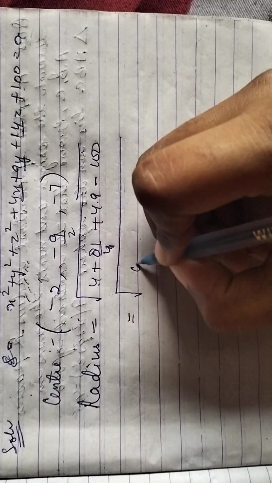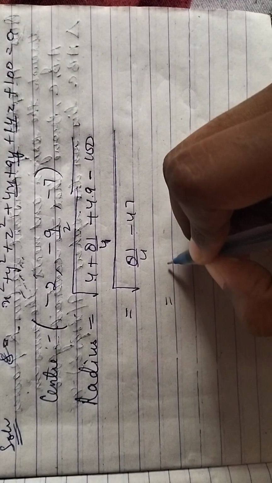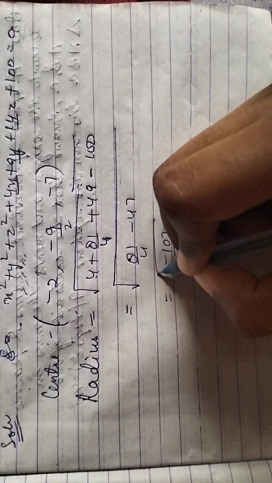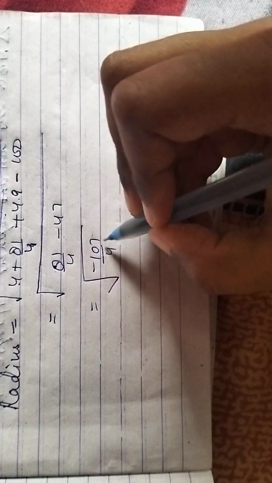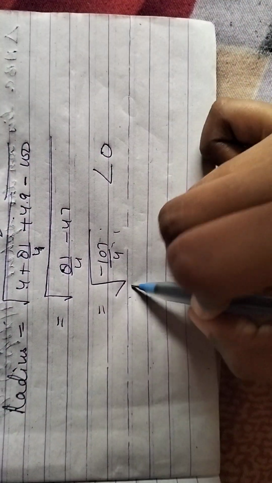We get 81/4 minus 47, which is equal to minus 107/4, the root. Since it is less than 0, it is not a sphere.